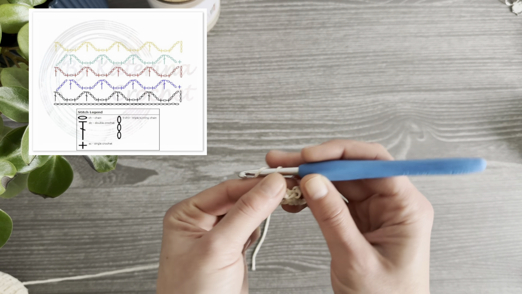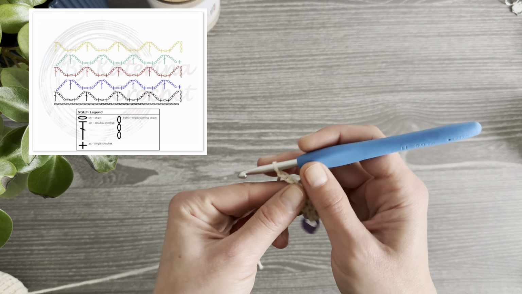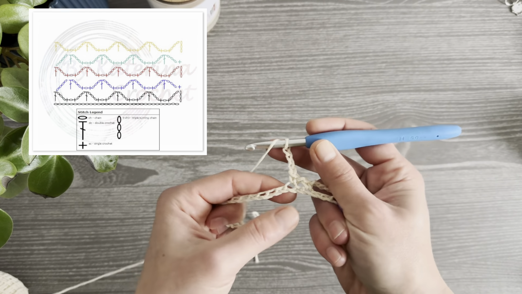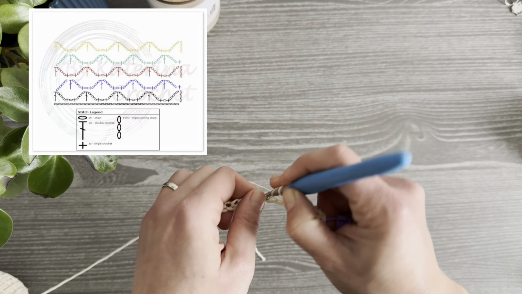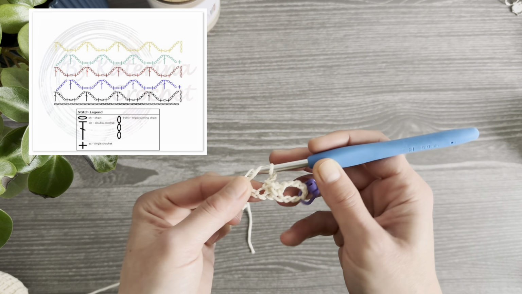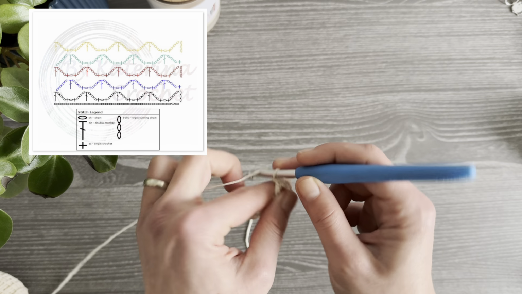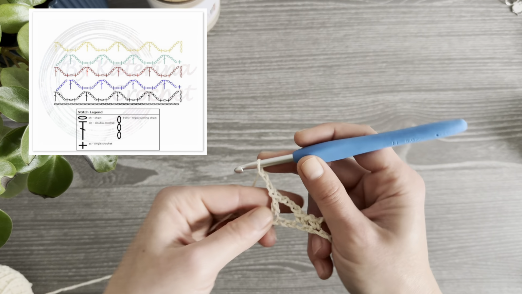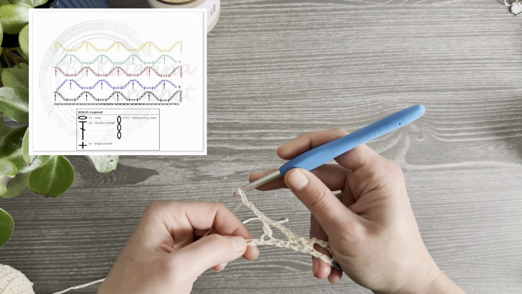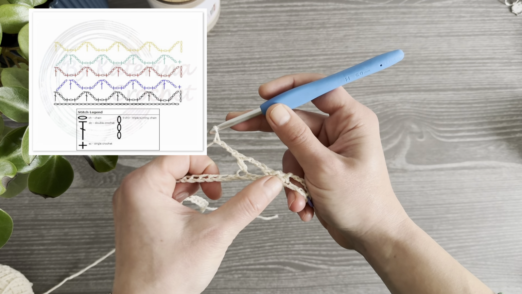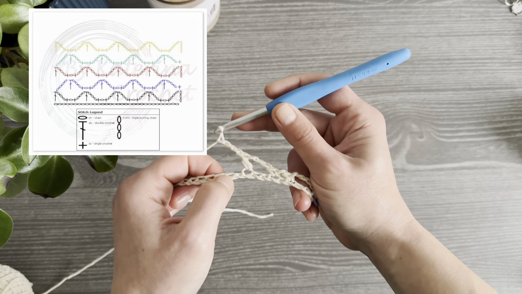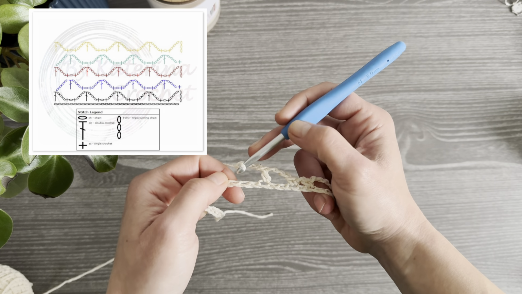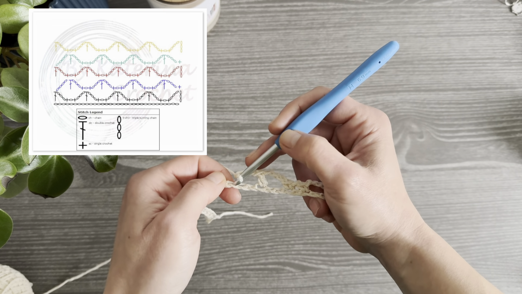Now I have to work 3 chains, skip 2 stitches and a double crochet, and chain 3 and skip 2 stitches. And this is where the repeated section will start again, from that first single crochet.